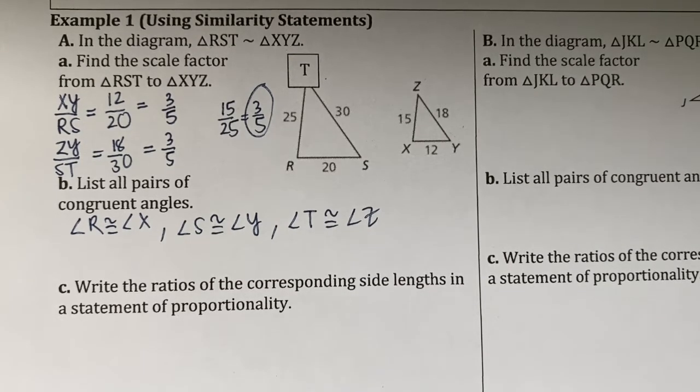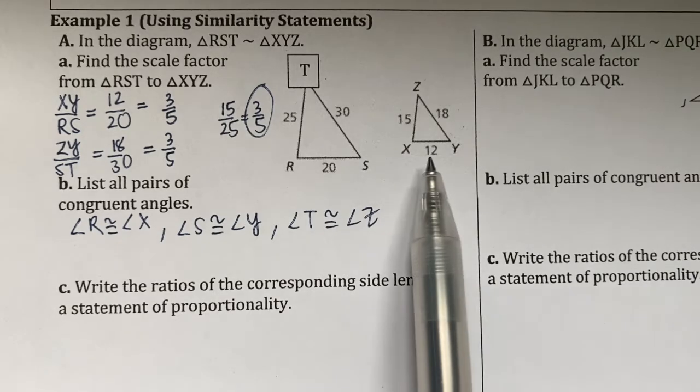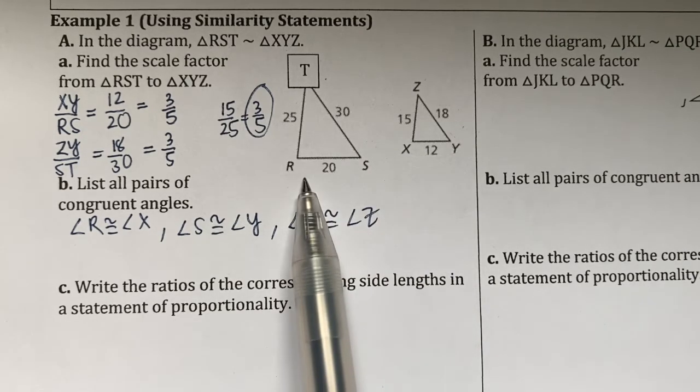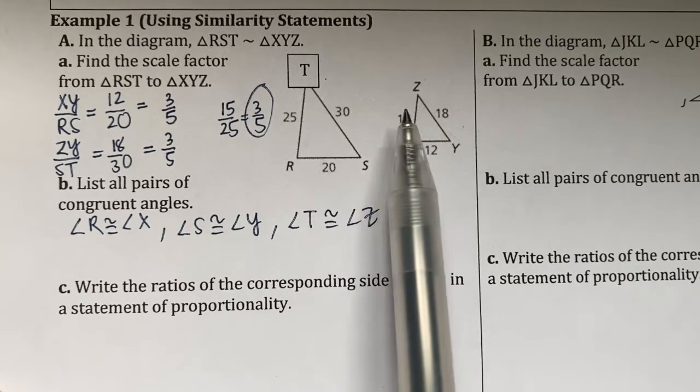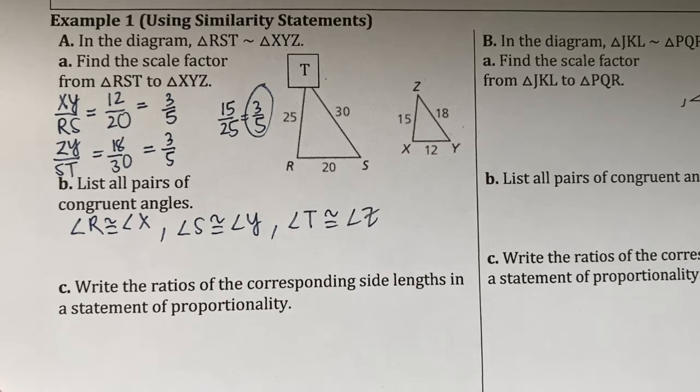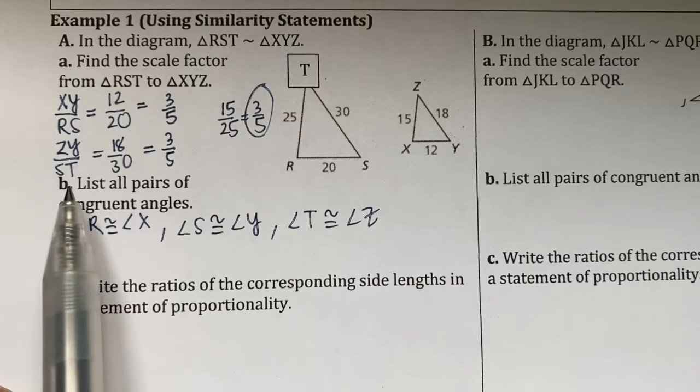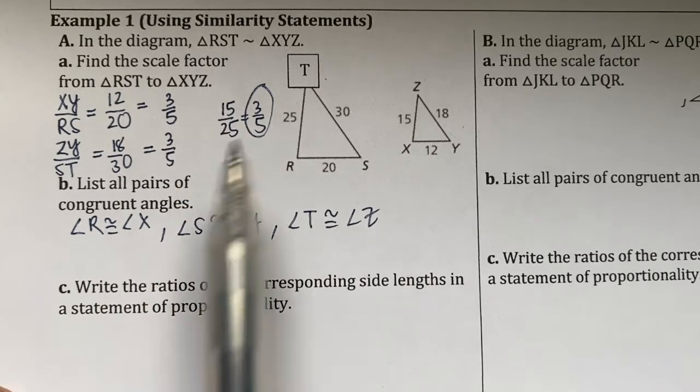All right, lastly, we just have to write the ratio of the corresponding side lengths in a statement of proportionality. So this is going to look very similar to the ratio of corresponding sides that we got originally in our notes. So I know that XY and RS are corresponding, ZY and ST are corresponding, and XZ and RT are corresponding. So I'm going to set those ratios equal to each other. And we can see that they are equal from earlier.